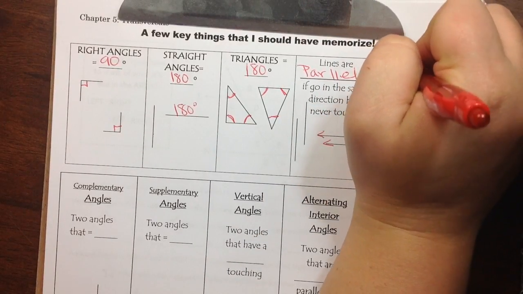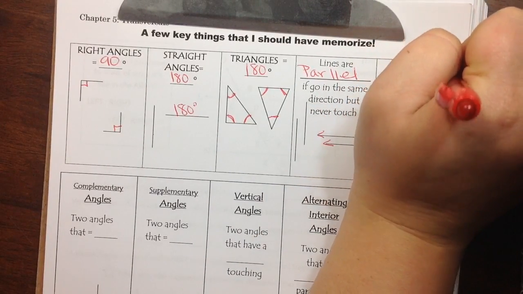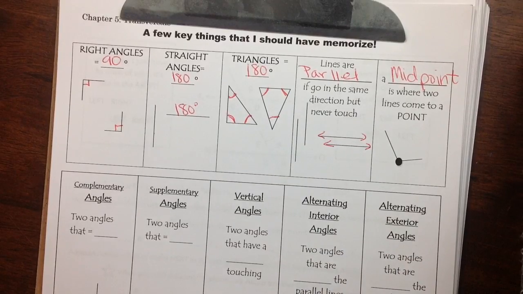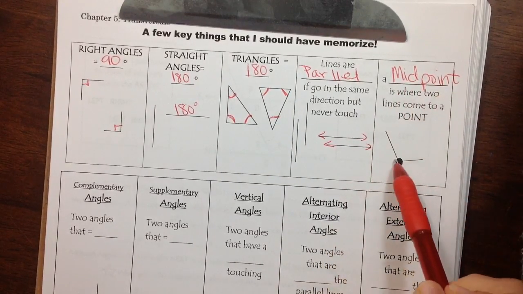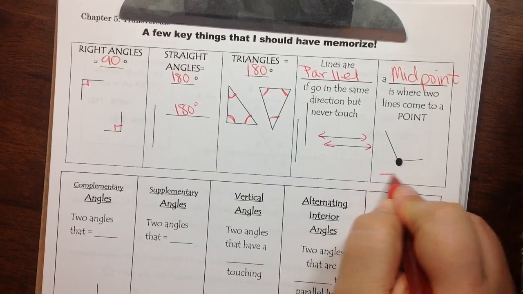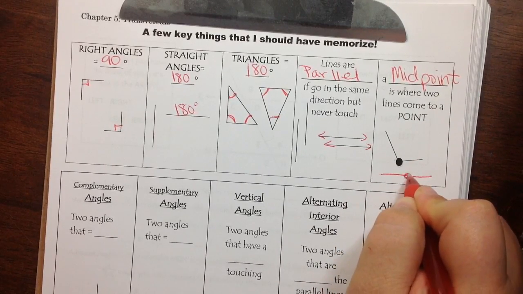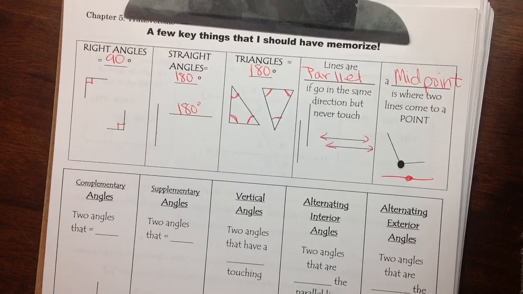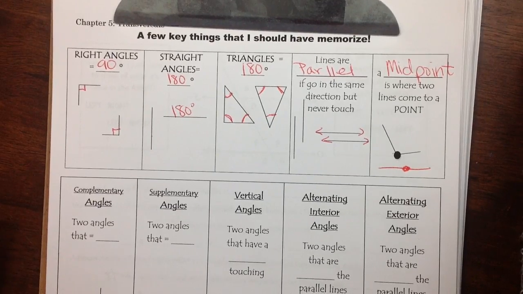A midpoint is where two lines come to a point. Get it? Mid, middle, point, point. Haha. It also could be a straight line, and you would find the middle of the straight line. Midpoint literally means the middle point.